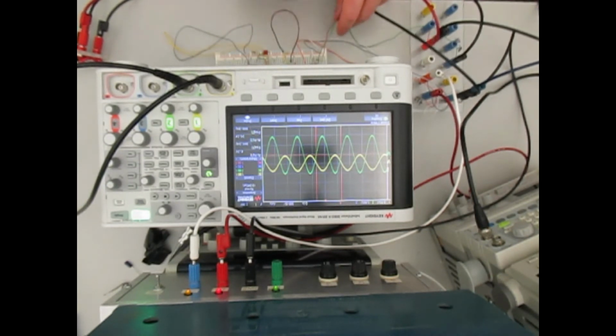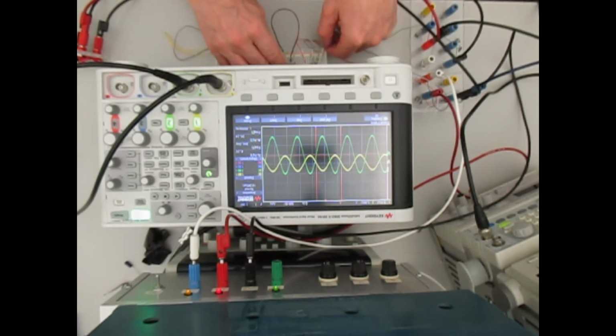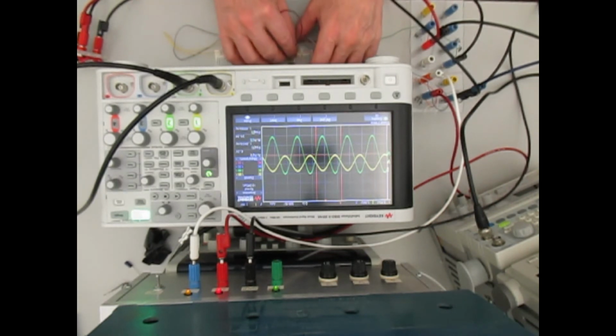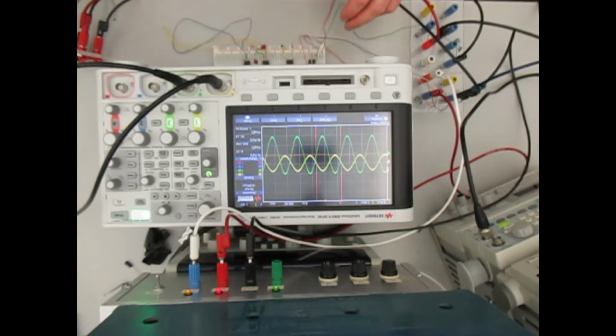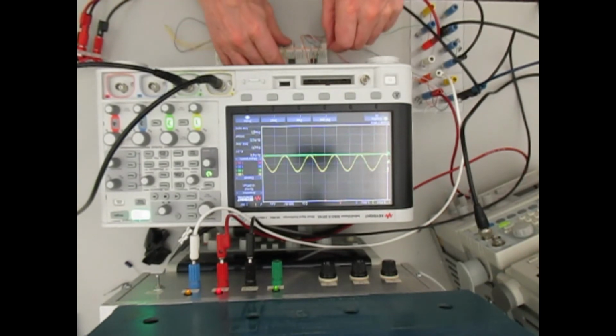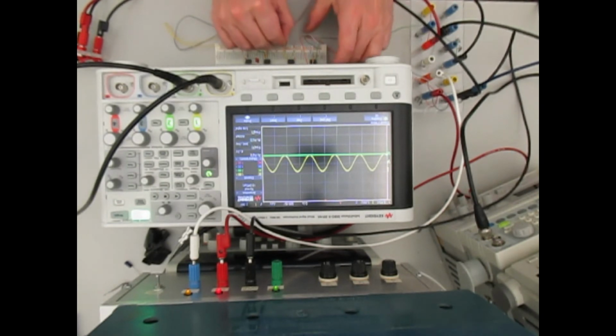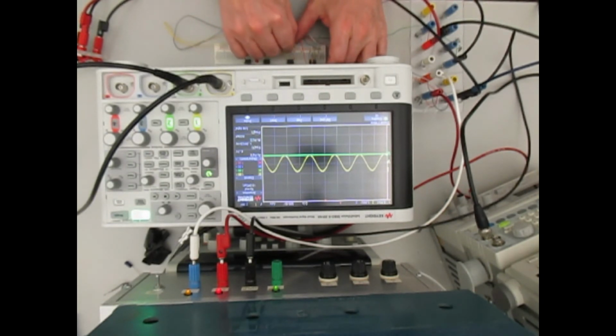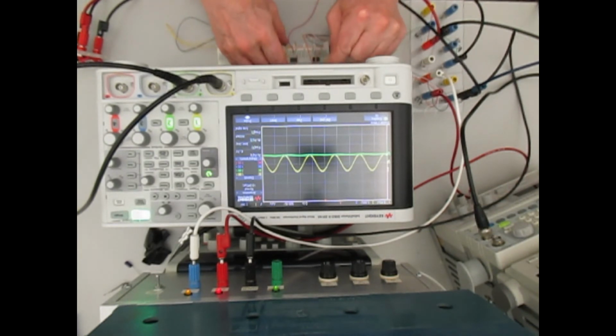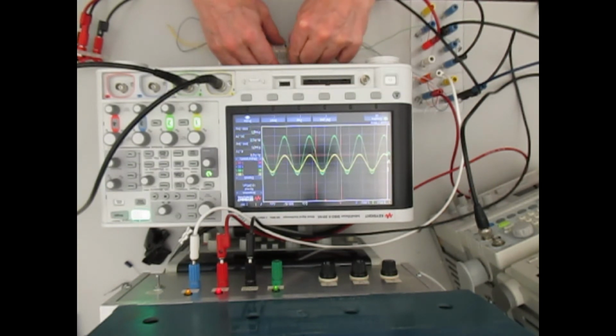Okay, so now I'll move my... that's why it's not, that's not ground. The input is the ground. Okay, so now we're going to move this over here. So there was nothing wrong with the circuit, so I must have wired it up. Insert my, okay, and then we'll move this to the output on pin 6.